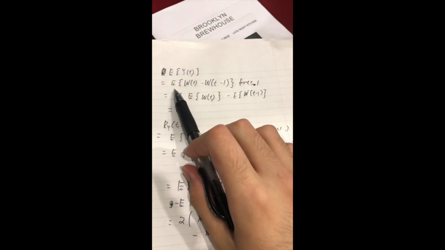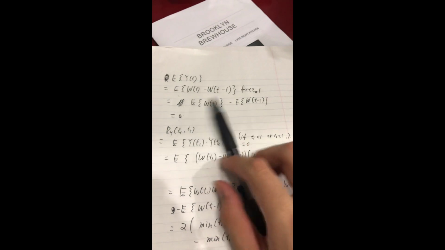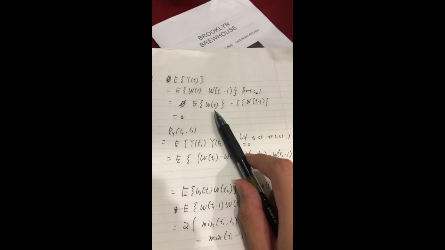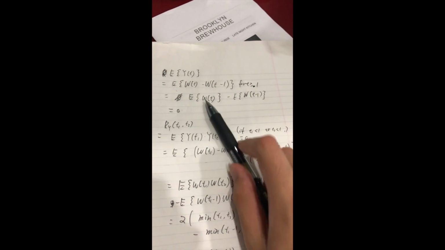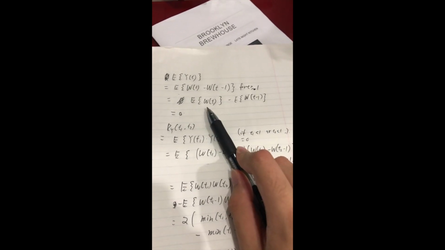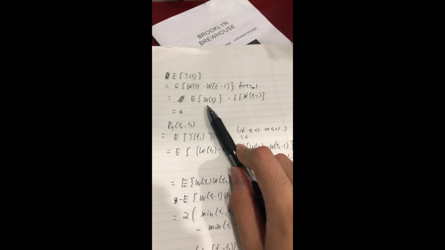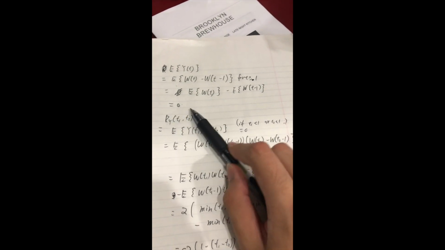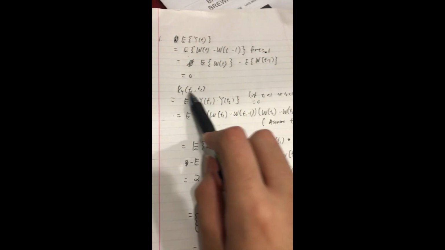And we get this one because of the linearity property of the expectation value, so we can separate these two. Because the expectation value of w is just 0, we just get 0.